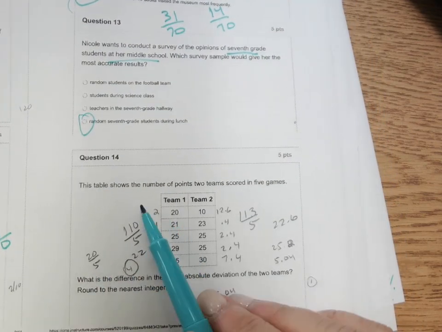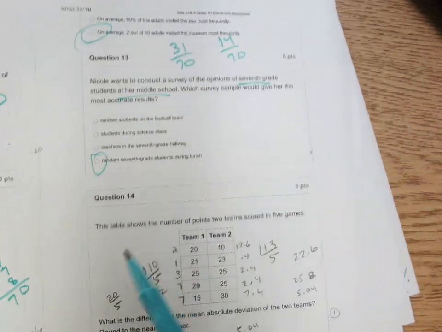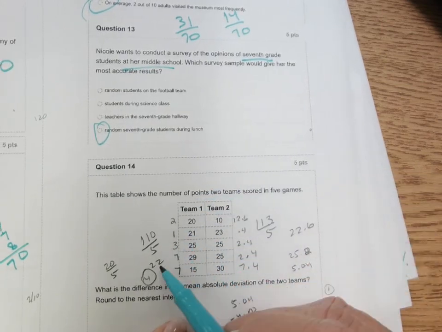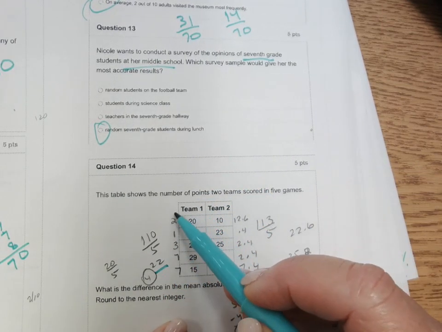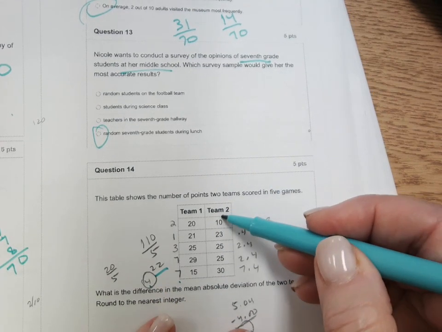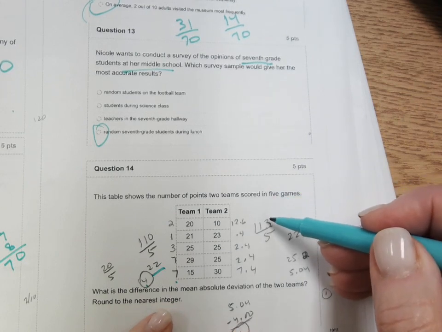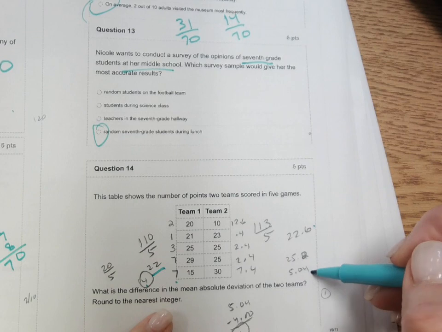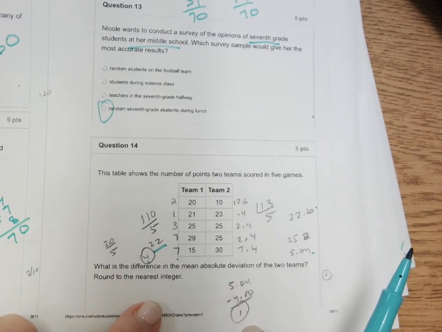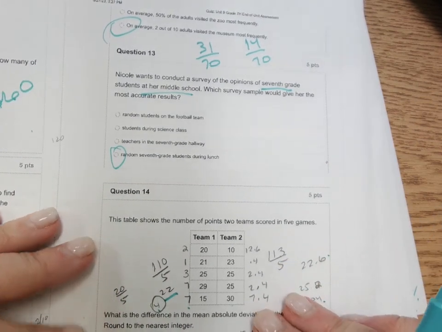All right, next one. The table shows the number of points 2 teams scored in 5 games. So I found the mean, which was 22, and then I found the mean absolute deviation, which was 4. And then I found the mean, which was 22.6, and the mean absolute deviation, which was 5.04. And then the difference between them was going to be 1.04, but rounding to the nearest integer would be 1. All right.